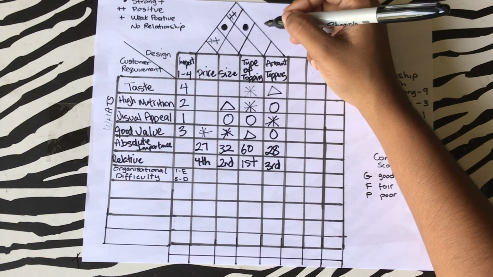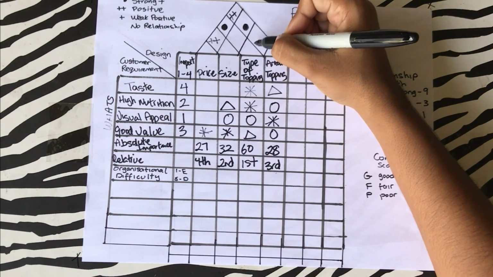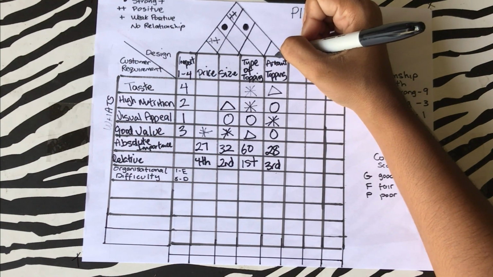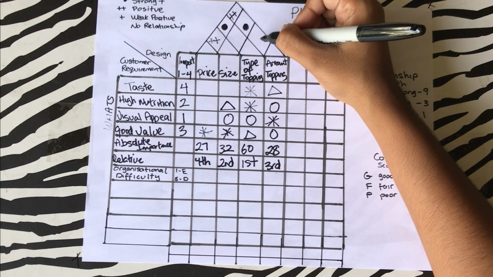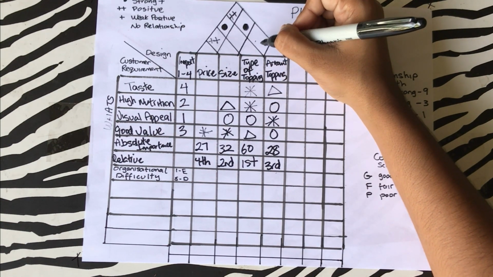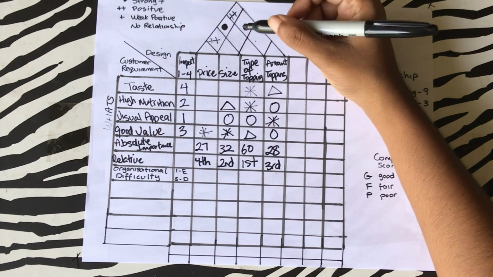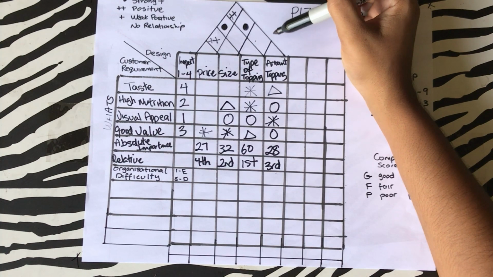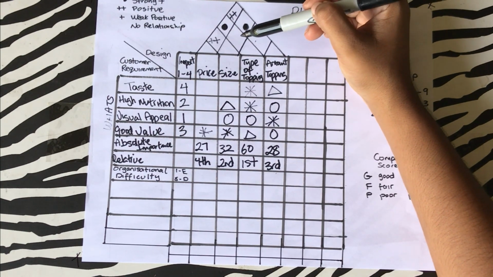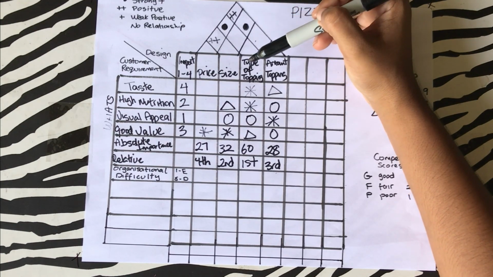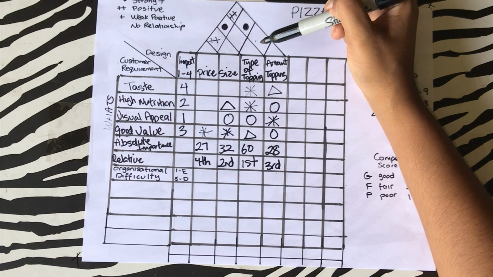And then lastly, do we think that the type of topping would be related to the amount of topping? Not necessarily. So I'll leave that blank. All right, so for the type of topping and amount of topping, I would say no relationship exists. So this, therefore, is the roof of our house. So it looks at, again, the relationship between the different variables involved in the design requirements.